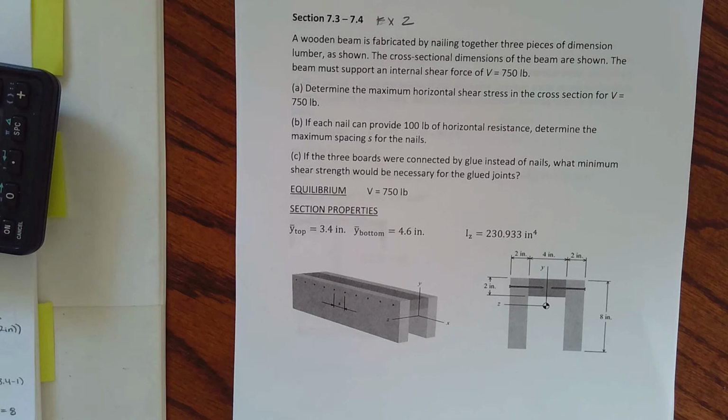The cross-sectional dimensions of the beam are shown. The beam must support an internal shear force of 750 pounds. Determine the maximum horizontal shear stress in the cross section for V equals 750 pounds. If each nail can provide 100 pounds of horizontal resistance, determine the maximum spacing S for the nails.